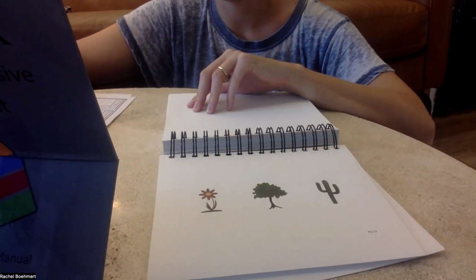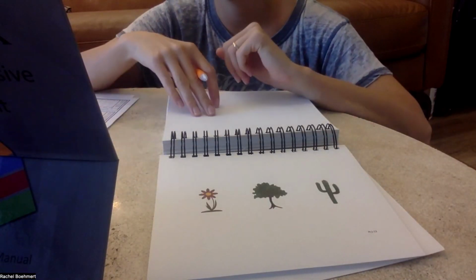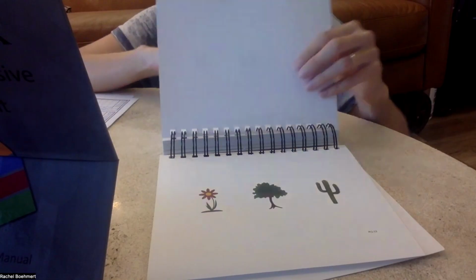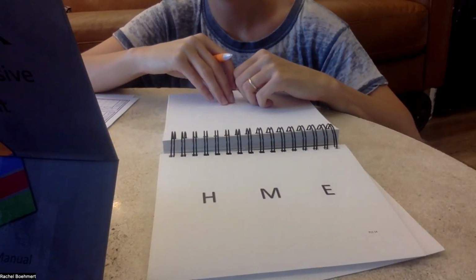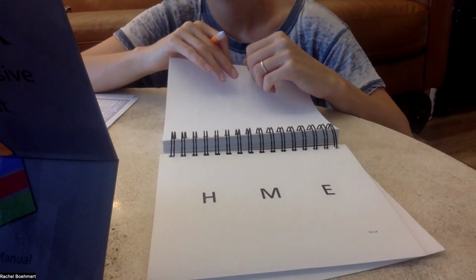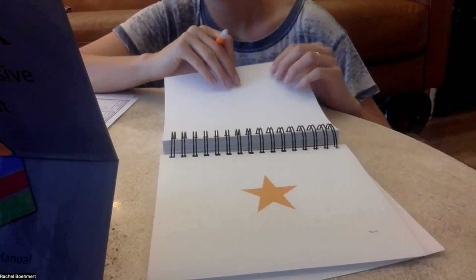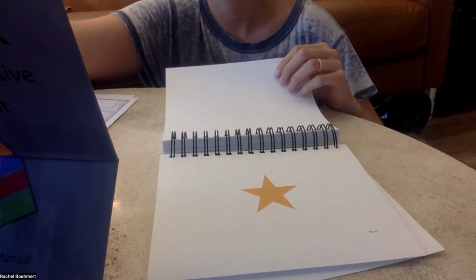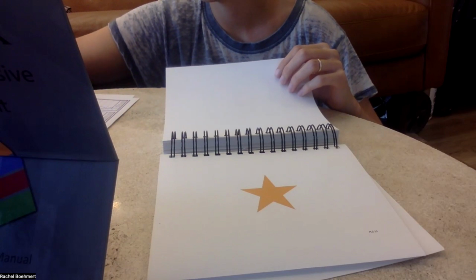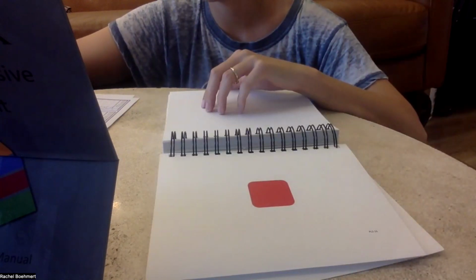Show me flower. Show me H. What is this? What color is this?